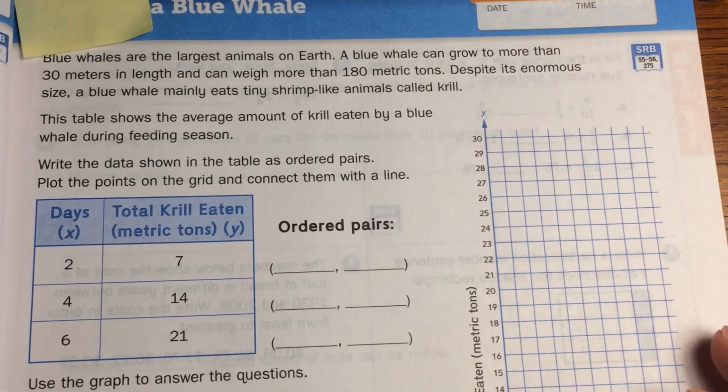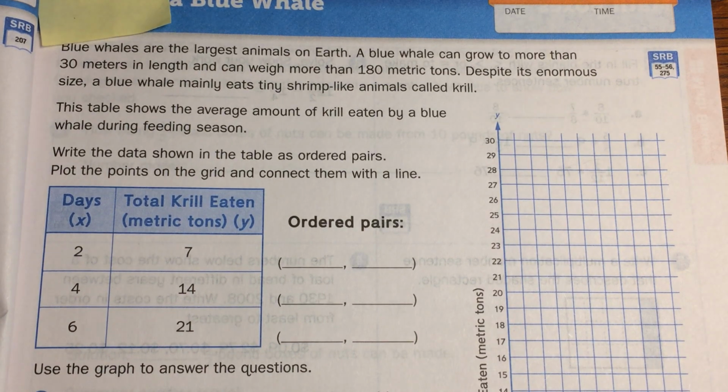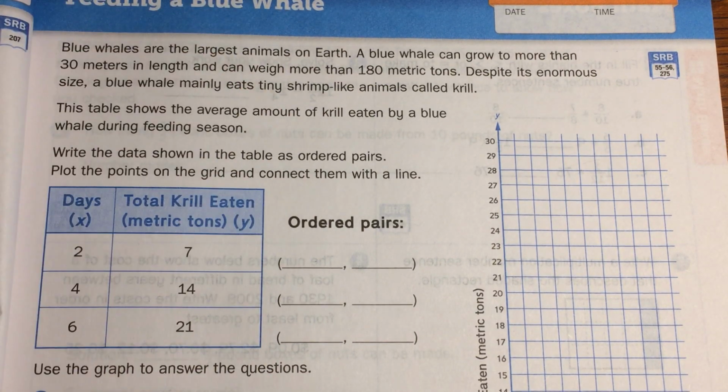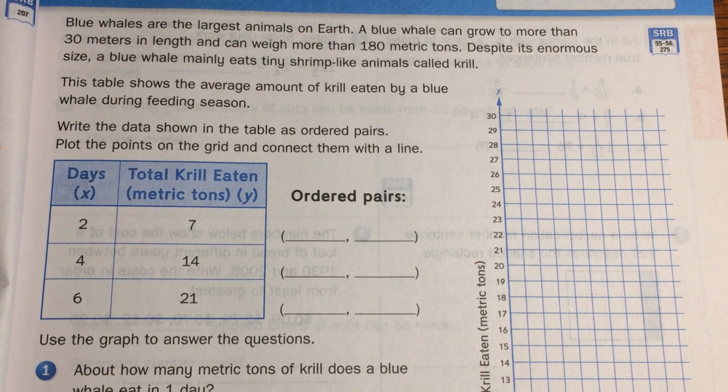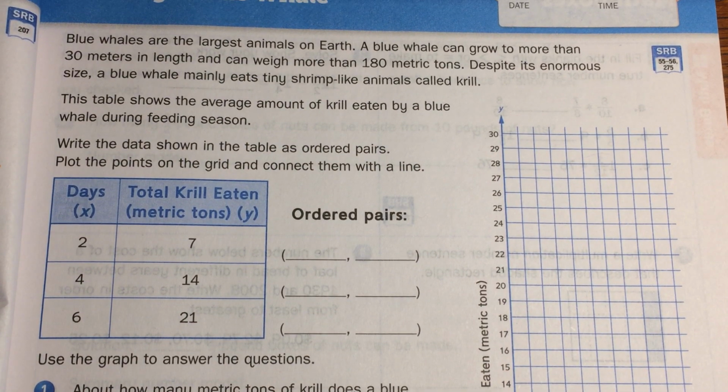Now this will almost be what we call spiral review, where we cover something and then we move on, and then you're going to see it pop back up again later in the text. So we've done graphing before. I'm going to spare you the details. I know you can read this on your own later. Basically, we're going to be graphing how much a blue whale eats over a given time period. We're going to be dealing with krill, and spoiler alert, they eat literally tons of krill.